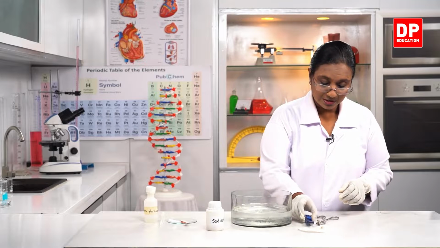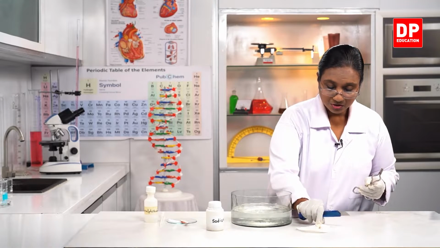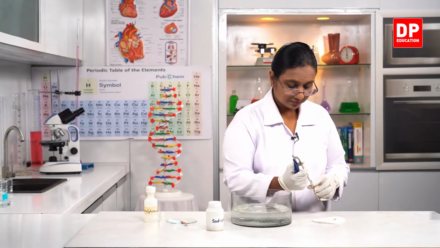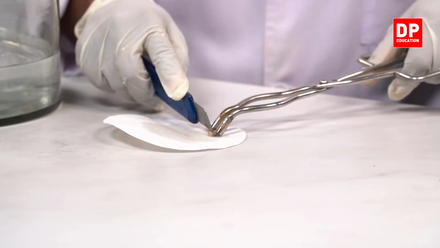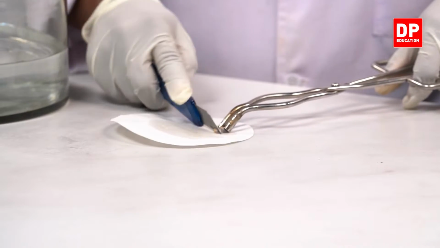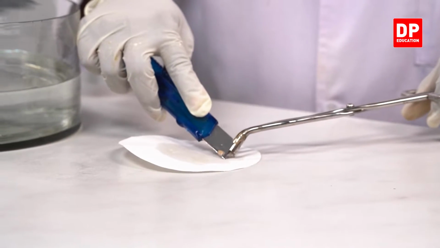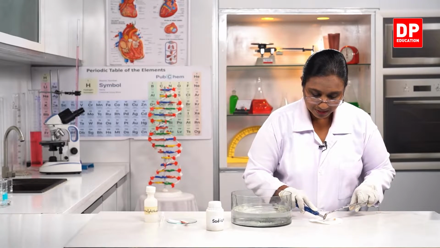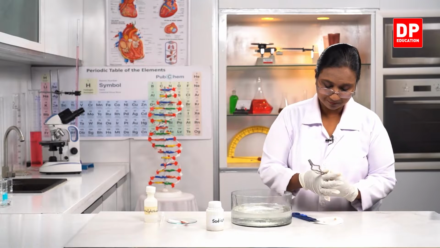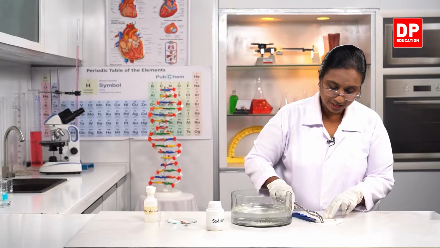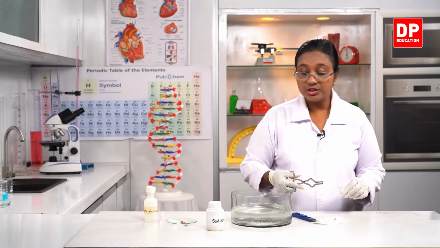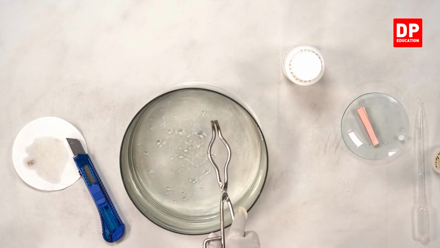So now what I will do is, I will take the sodium, cut a small piece of sodium from this what we already have, and I will put that into water. You all need to observe clearly how the reaction takes place.